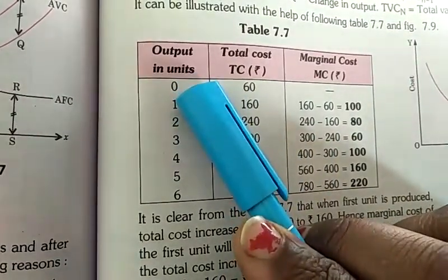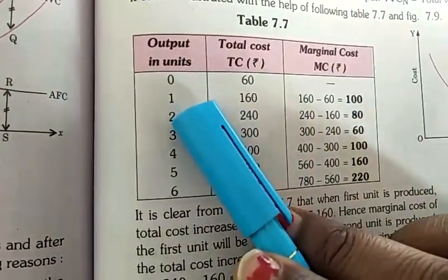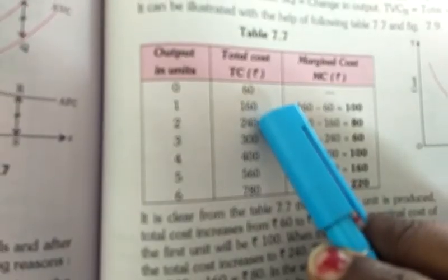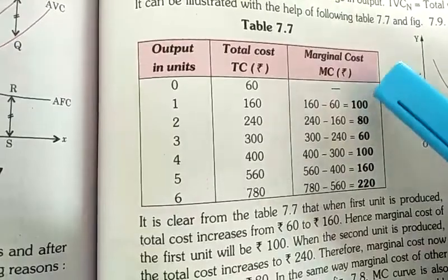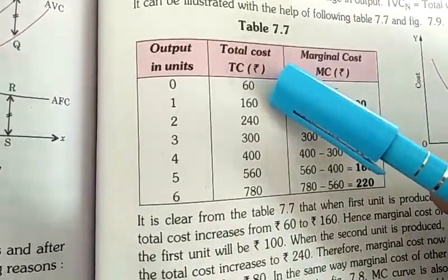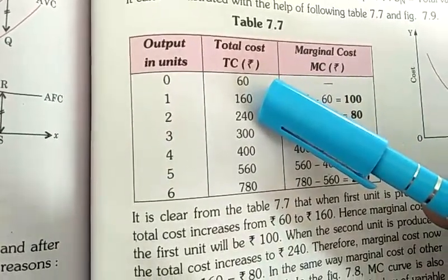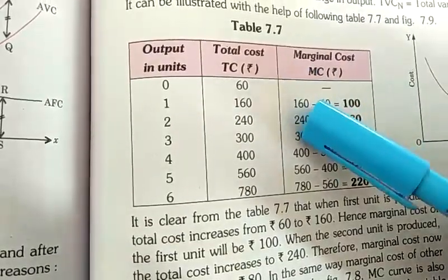See, when the output is 0, total cost is 60, so no marginal cost is here. When output is increased to 1, total cost is 160. Okay, at that time marginal cost is 100. So marginal cost is obtained by deducting the previous total cost. The formula for calculating marginal cost is total cost of nth unit minus total cost of n minus 1.